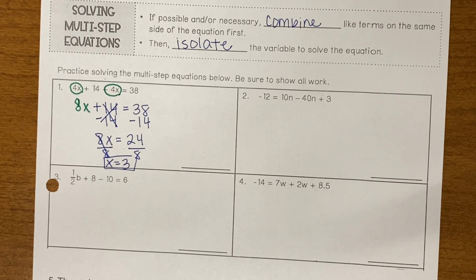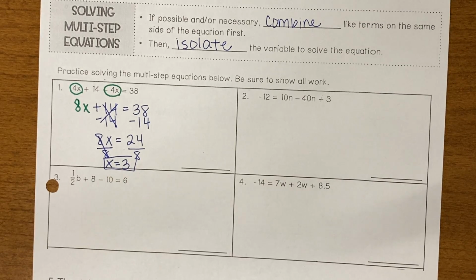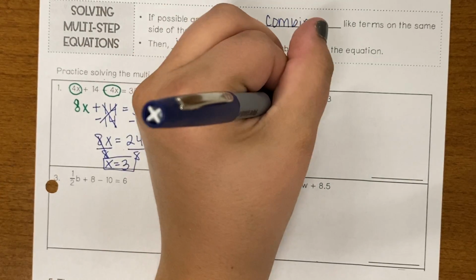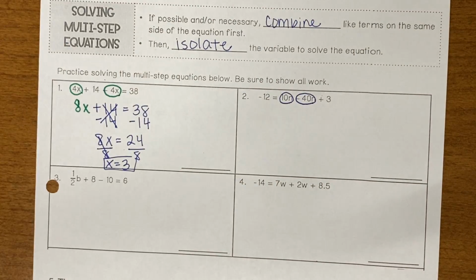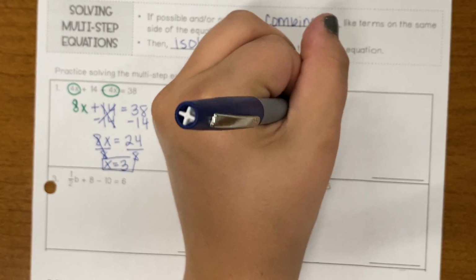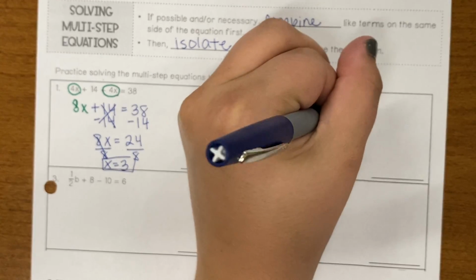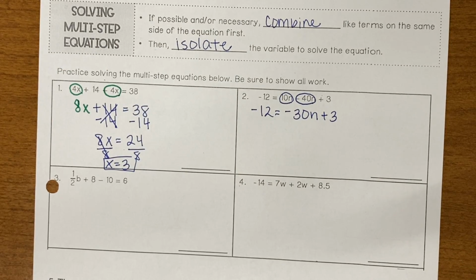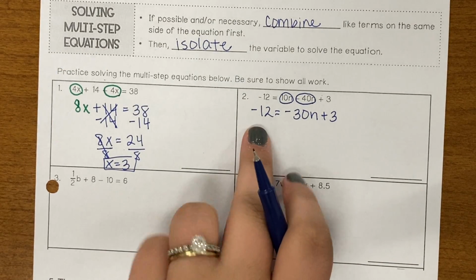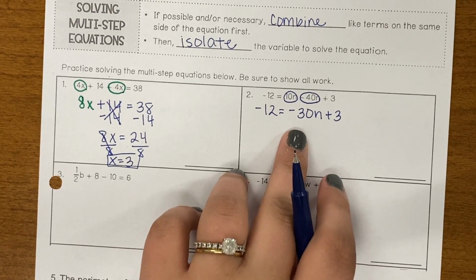An additional problem, on number 2, I have negative 12 equals 10n minus 40n plus 3. I first need to combine like terms. 10n is a like term with negative 40n. When I combine them, it gives me negative 30n. And then I put the remaining parts of my equation. So now I have a two-step equation: negative 12 equals negative 30n plus 3.